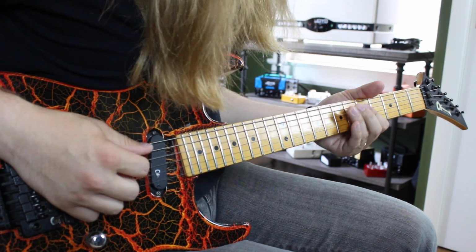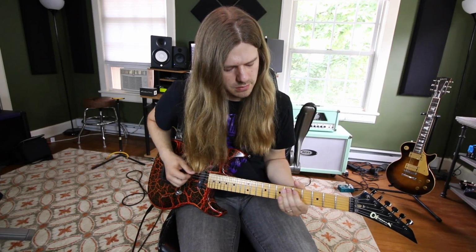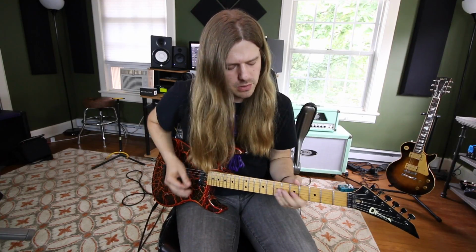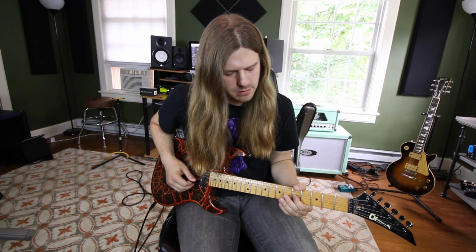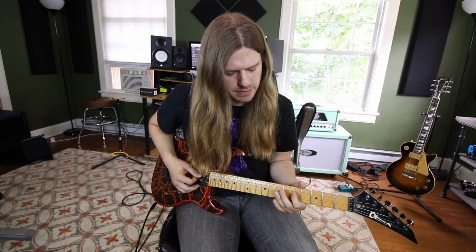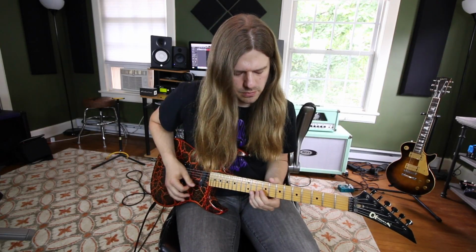So that's a pretty simple one. Like I said, I'm just going 6 slide to 7. Then I go to 5 on the G. Then I do the same thing on the E. Then I go to 7 on the D. It kind of ends the phrase. Kind of got a little bit of a hint of blues to it.